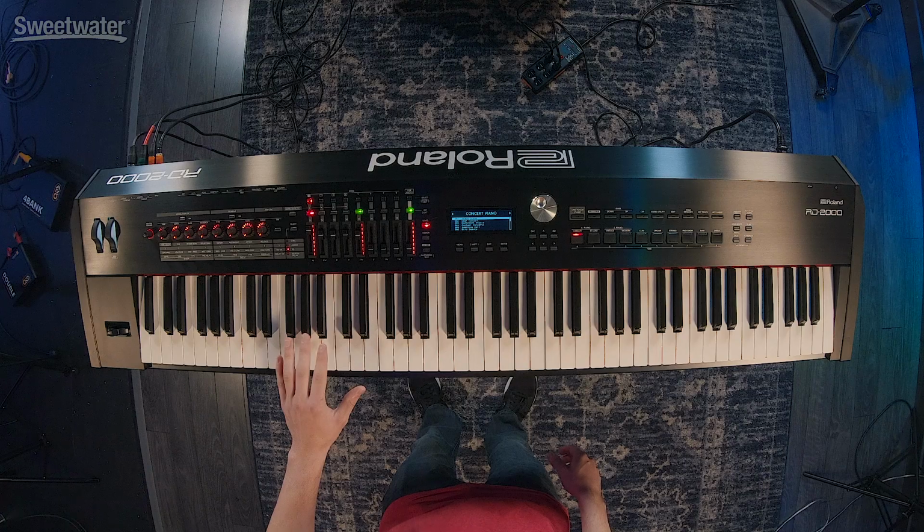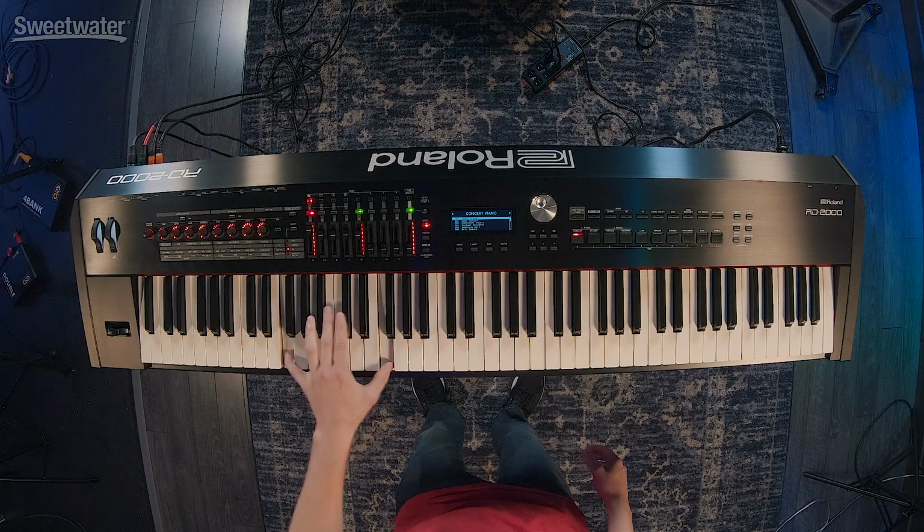F to C, so F6 or F major to C7, and then back to F, 1 to 5, I'd do a pattern like this. I'd play the F, and then I'd play a chord up here. So the basic pattern would be something like this.